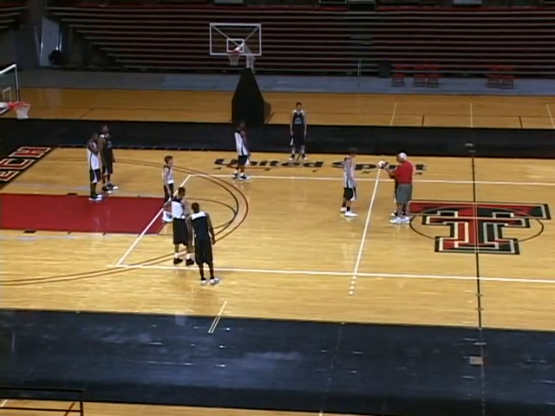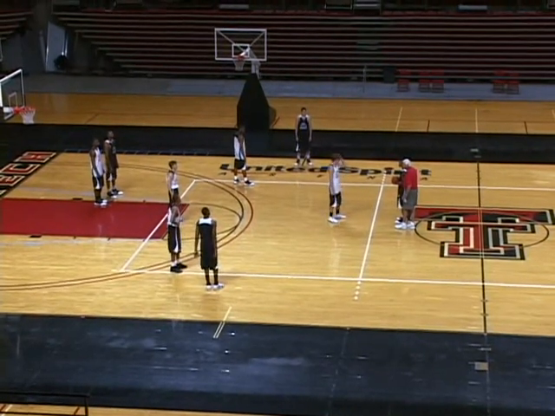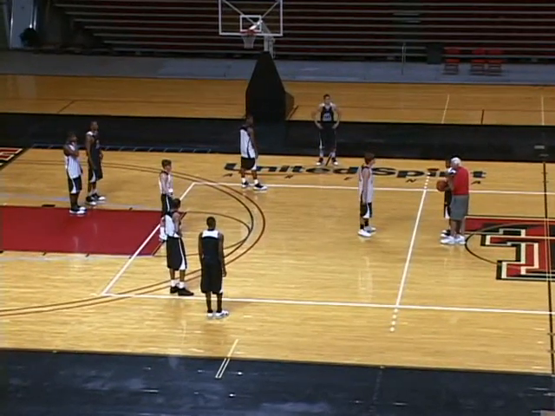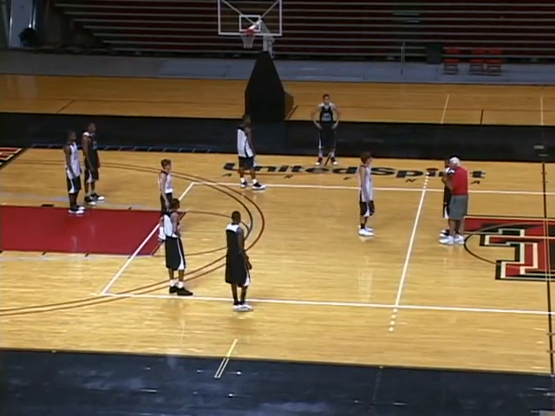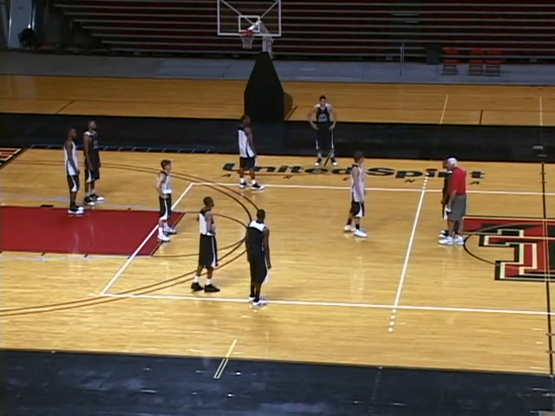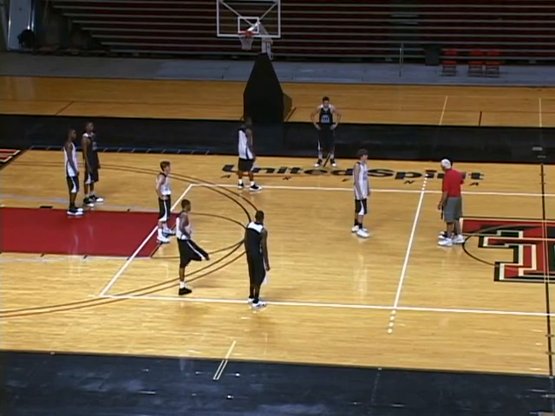Then, once they give up the ball, however they lose the ball to the white team is going to convert. 5 against 4. So you guys are at a disadvantage at both ends. 4 on 5, you're on offense. 5 on 4, you're on defense. All right, let's go.